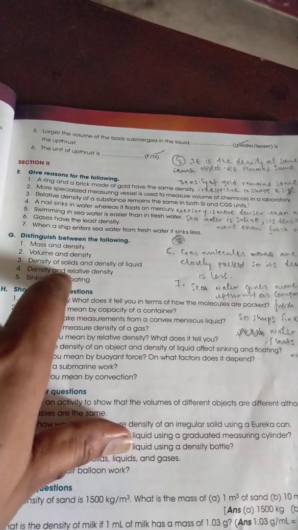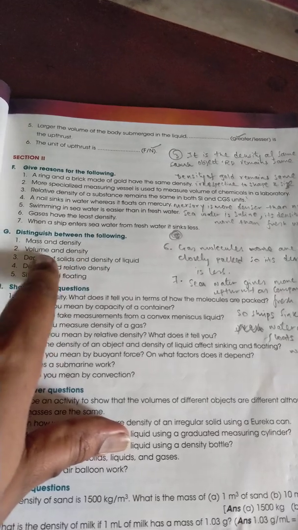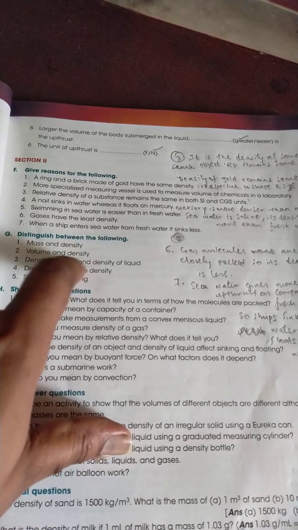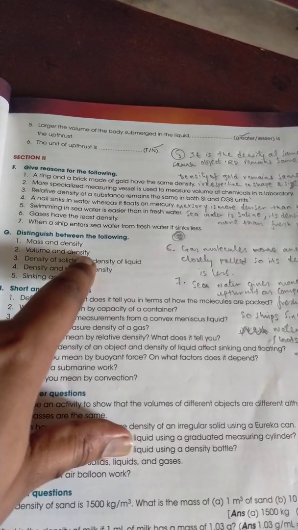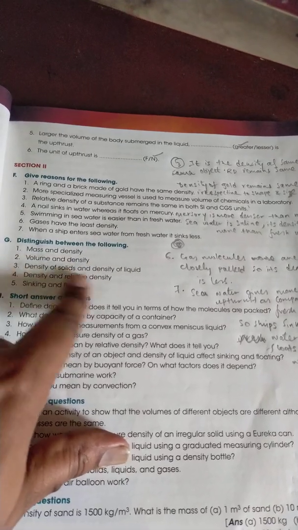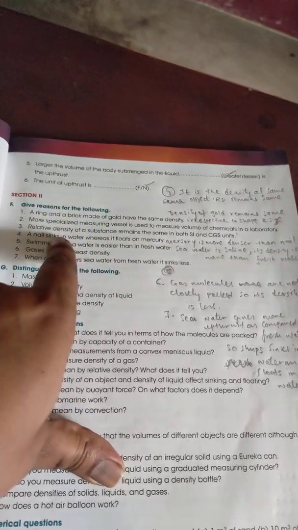If you don't get 3, only write 2 points, like 2 points of mass, 2 points of density, similarly 2 points of volume and 2 points of density, like this. So 2 points minimum you will be writing, and give reasons also. I will be giving the pictures of this chapter. You need to write the reason given by me, or you can search the answers by yourself from the book.